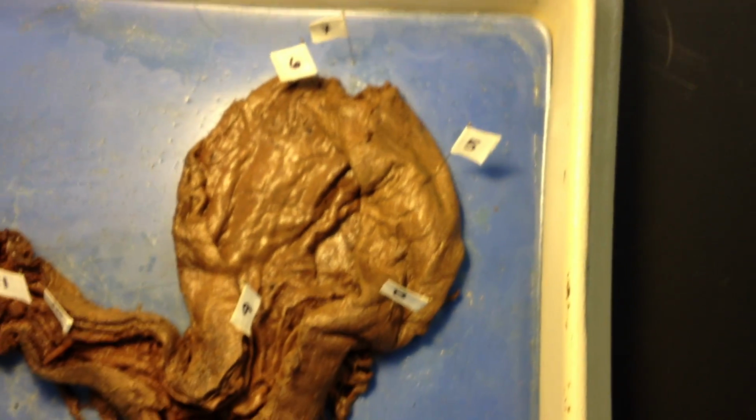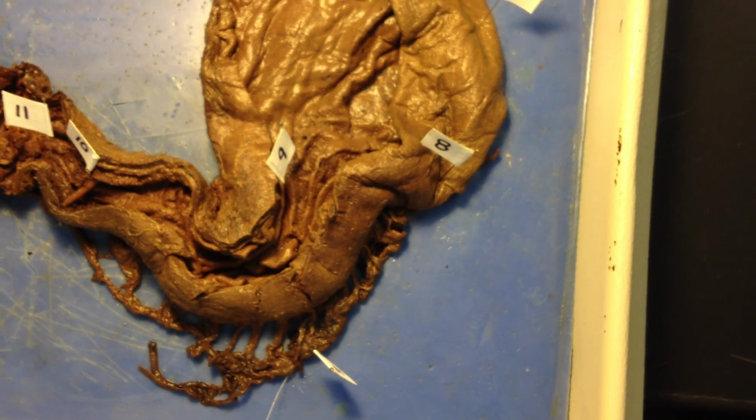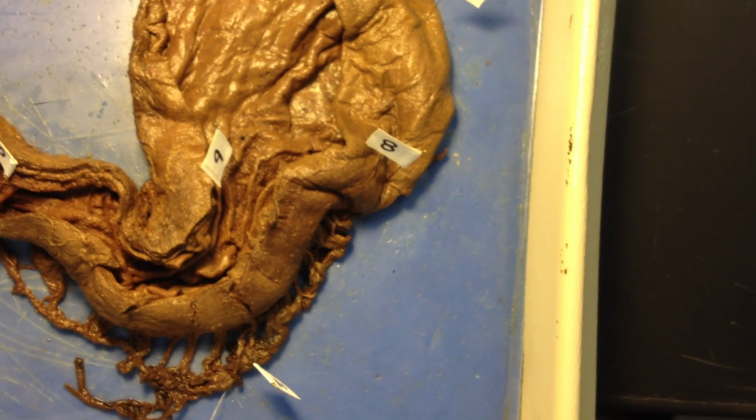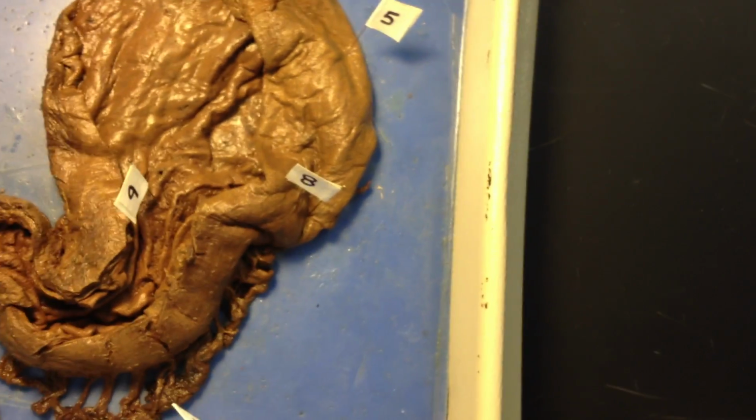If I ask you a question, name the curvature of the stomach immediately superior to the greater omentum, what will be your answer? The greater curvature. Thank you. See? So it's number 8.